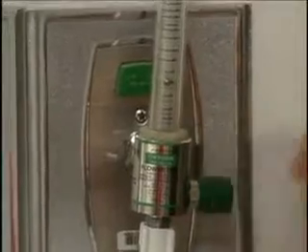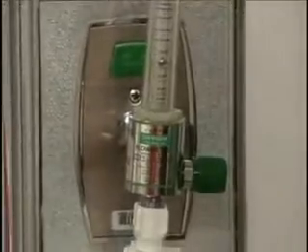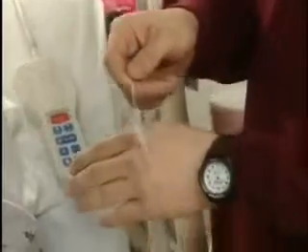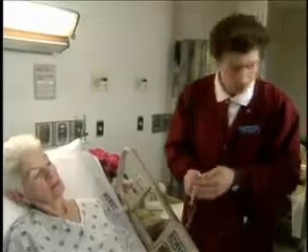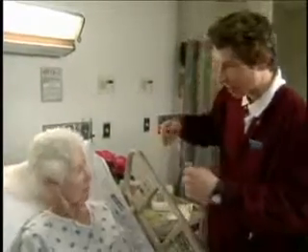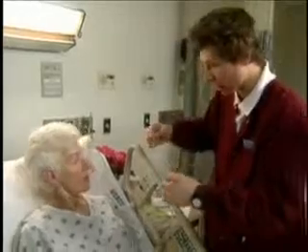Now adjust the flow rate to the ordered amount. 4 liters per minute. And now I'll just check for adequate flow. Okay. Feels good. Okay, Mrs. Keene, I'm going to put this on you now, okay?